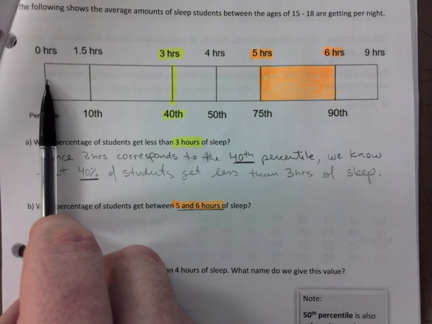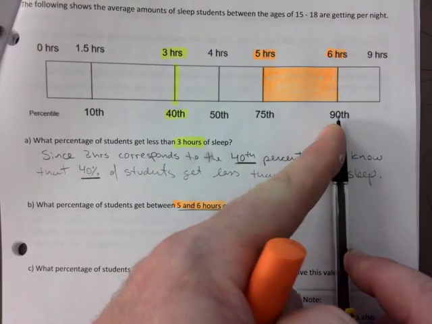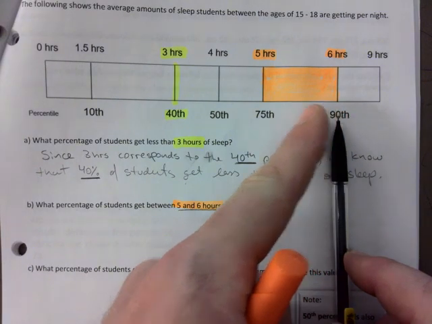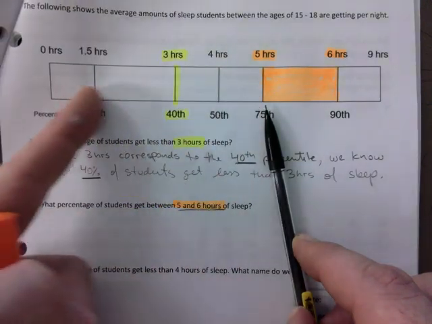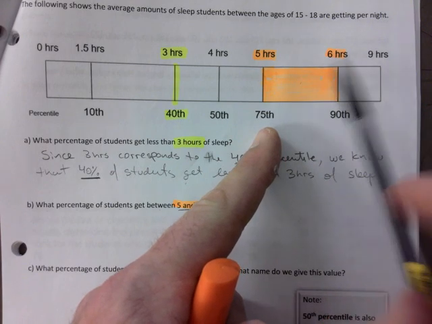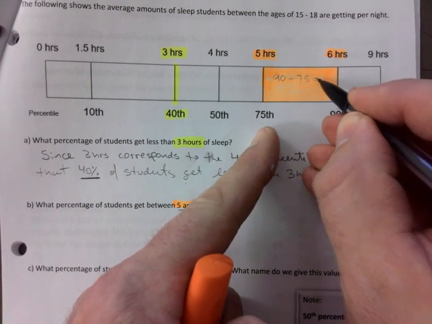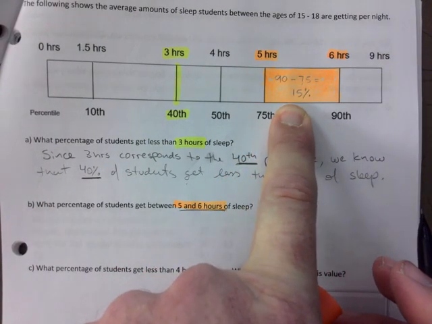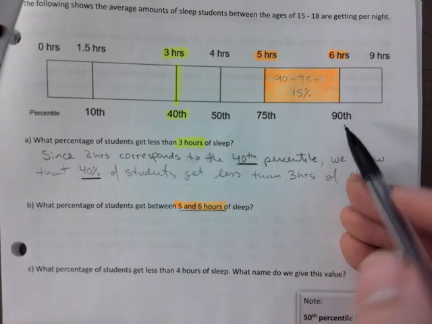From 0 all the way to this one is what percentage? If you're in the 90th, that means that 90% of students get less than 6 hours. And if you're 75, that means that 75% are over here. So what would you have to do with these two to get what's in between? Subtract, yeah. I'm going to go 90 minus 75. That's actually 15%. So sometimes when you want the in-between, just subtract what you have at the bottom. That's all you need to do.